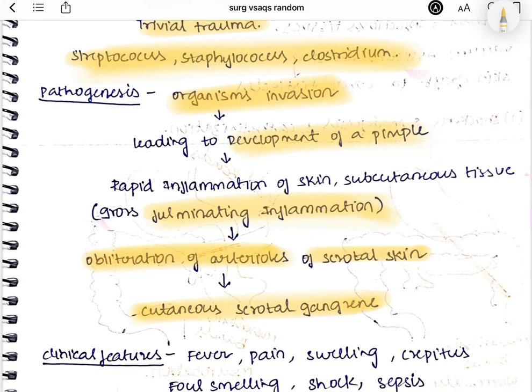So what happens once there is gangrene? It will eventually be removed, right? There will be sloughing off of the skin. So that is what will be happening in Fournier's gangrene.